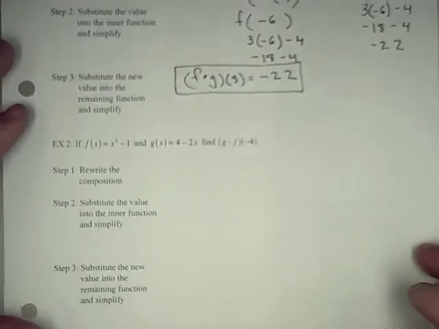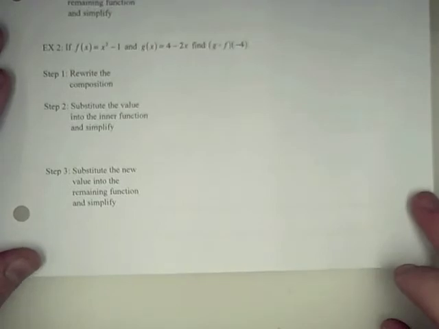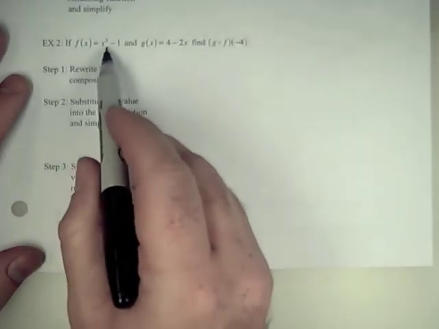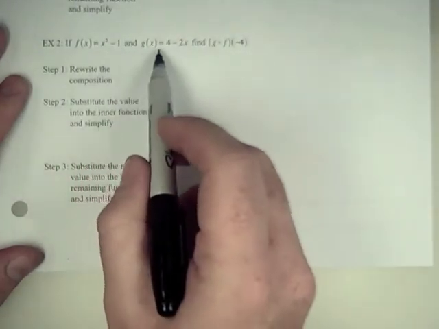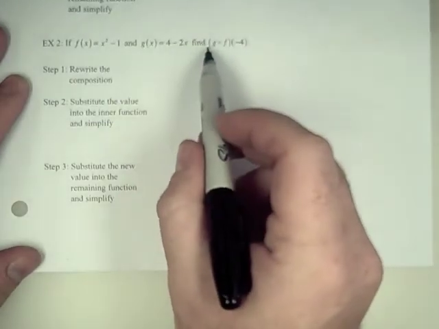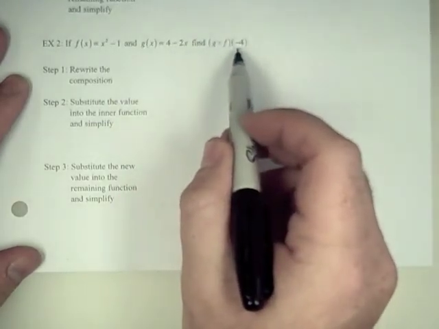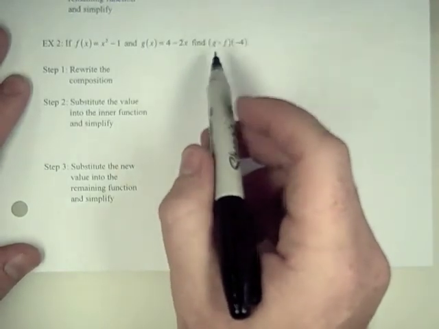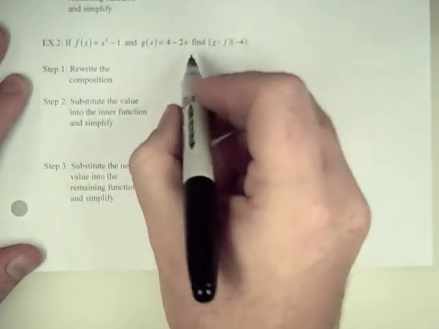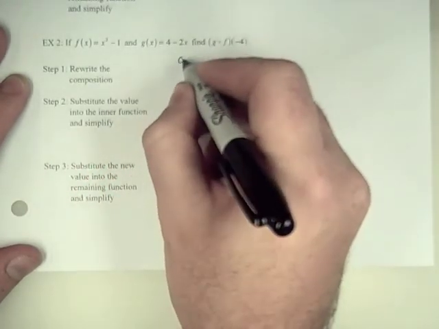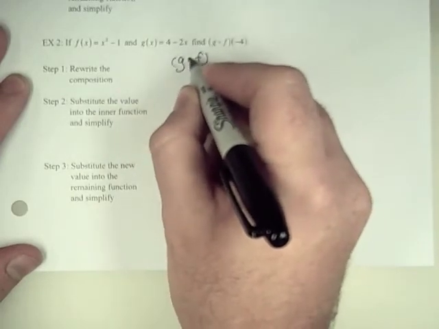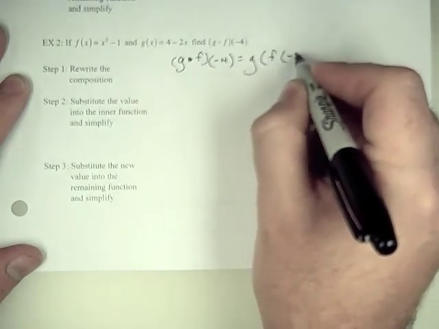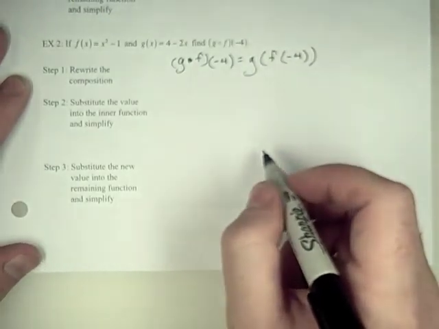Next, number 2. Number 2 says, if f of x equals x squared minus 1 and g of x equals 4 minus 2x, find g of f of negative 4. Notice that the f and g are not in the same order as before, and that does definitely change the problem. So first, of course, rewrite. G of f of negative 4 equals g of f of negative 4. So I've rewritten the problem.